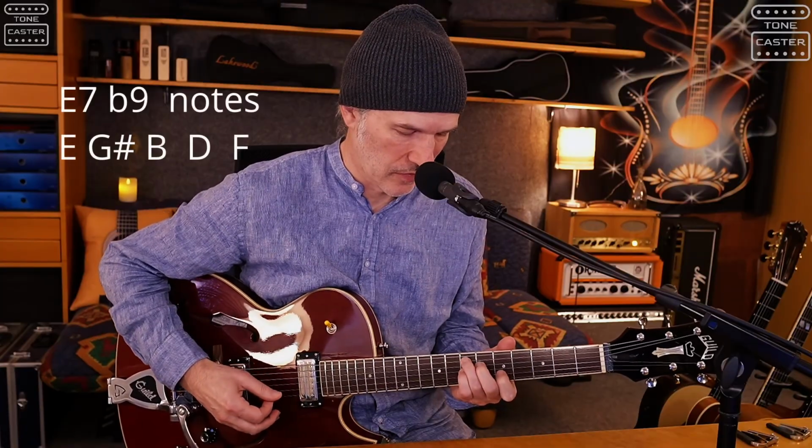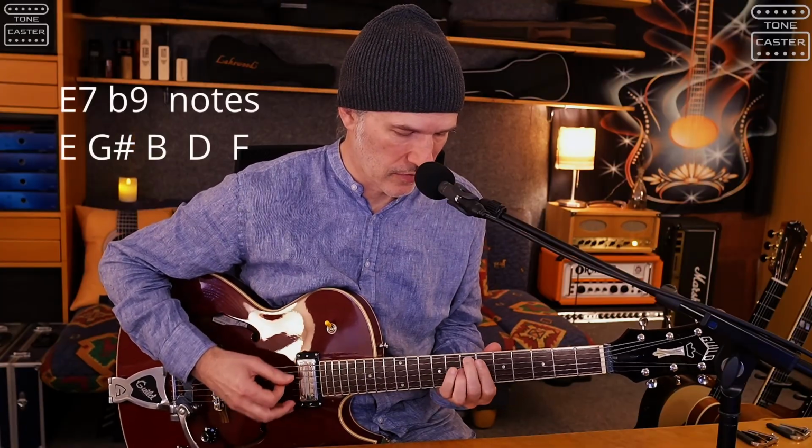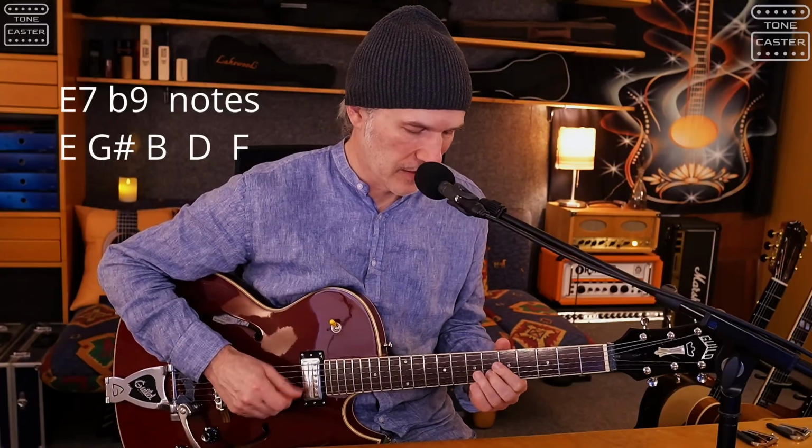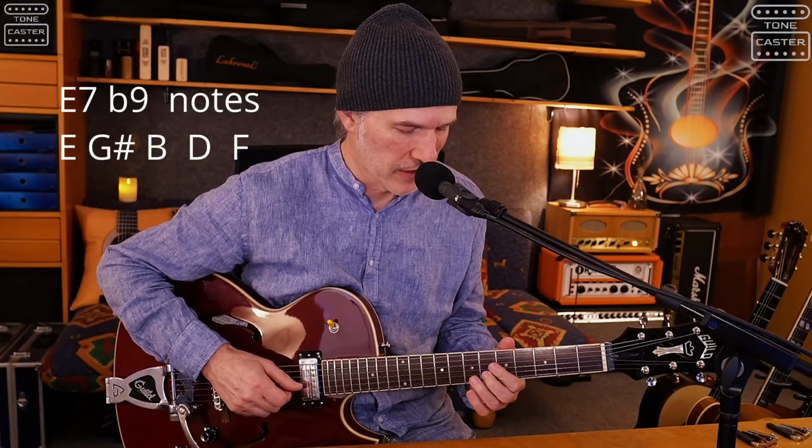Similar to the things that I said about the A7 chord, you can also use a flat 9 over the E7 chord. In this case, this is the note F. Which I play here on the B string, 6th fret.